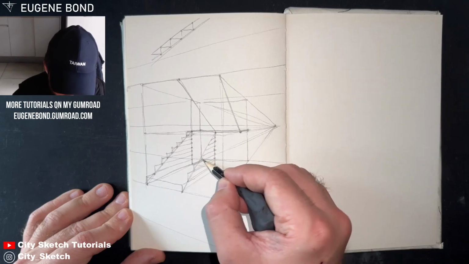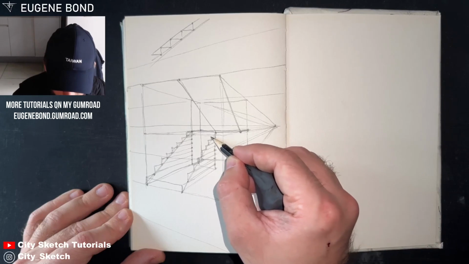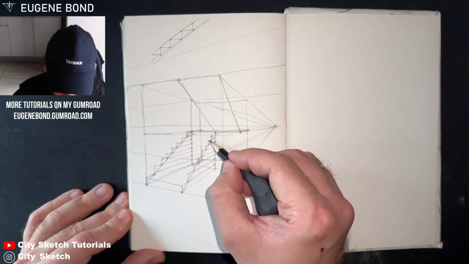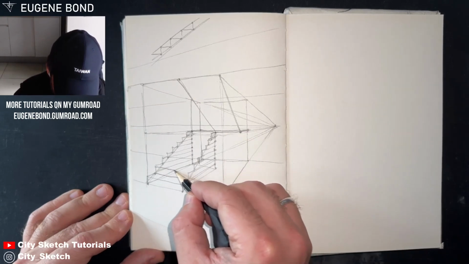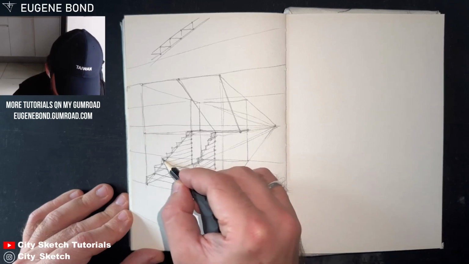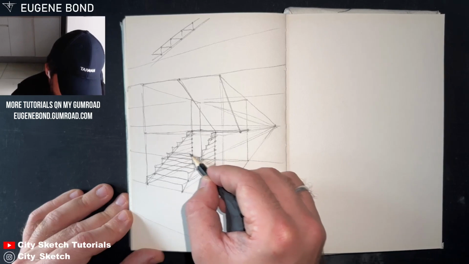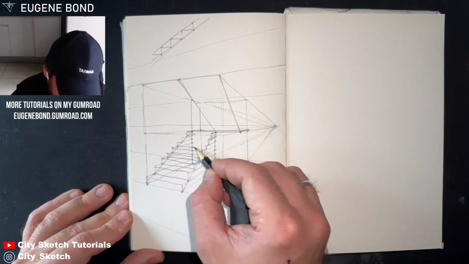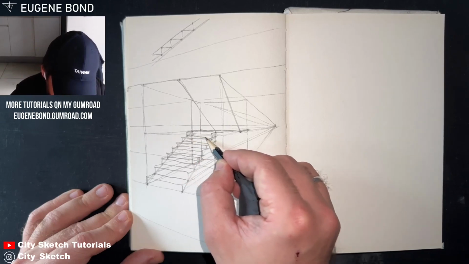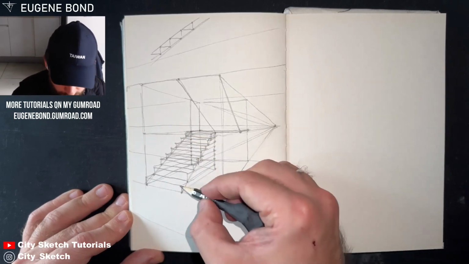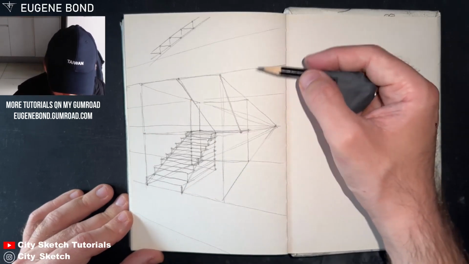So here we just add in vertical lines for each step. And then we connect in here. And let's do the same for the upper stairs.